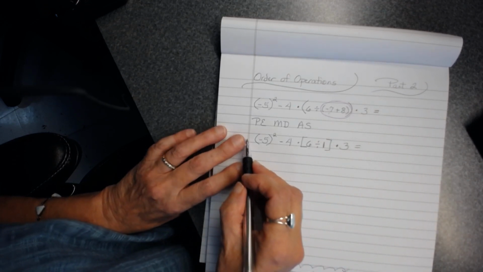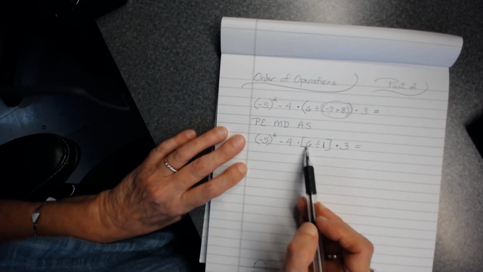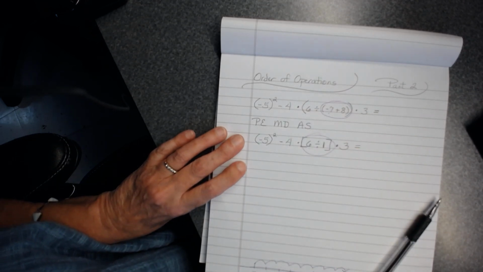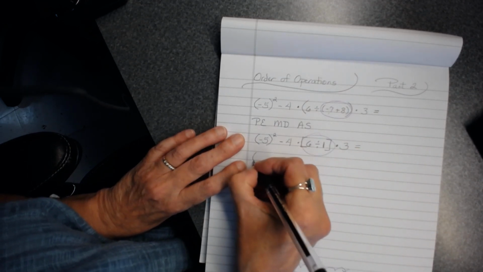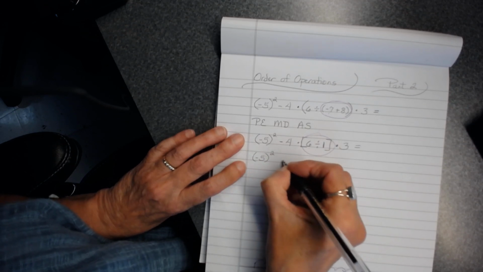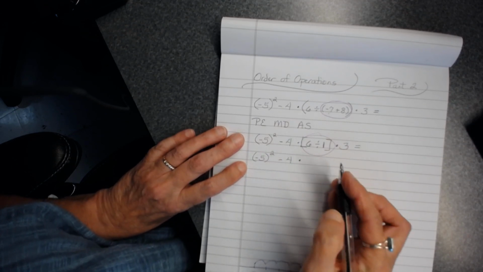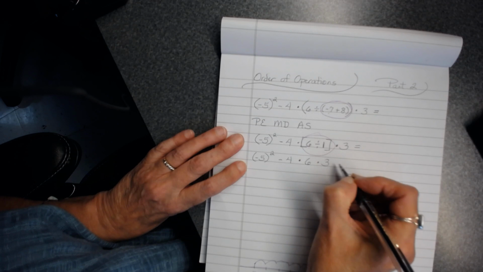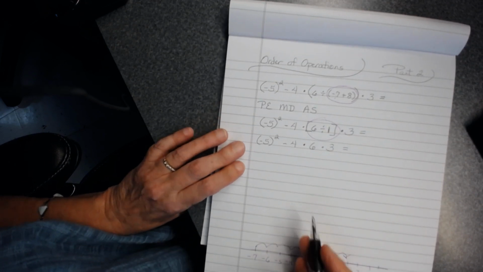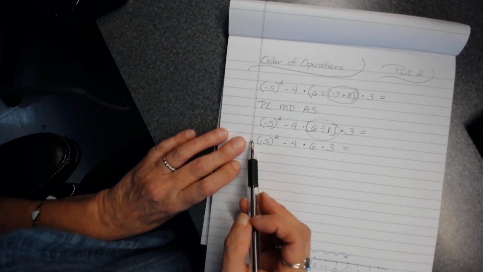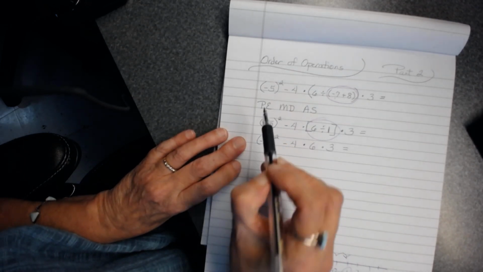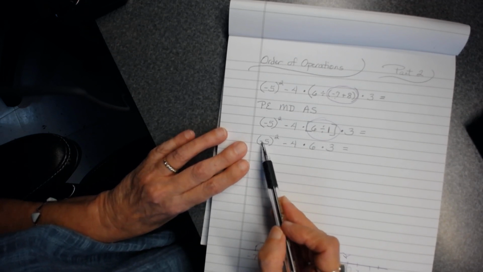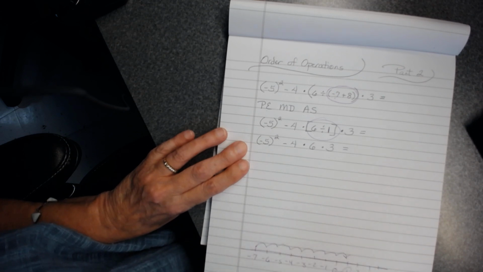Okay, back to the beginning. All right, I still have this going on in parentheses, don't I? So that's got to be my next step right there. Bring down negative 5 squared minus 4 times 6 divided by 1 is 6 times 3. Okay, back to the beginning. Okay, my next step is going to be my exponent. Okay, so here it's to the second power. Negative 5 to the second power.